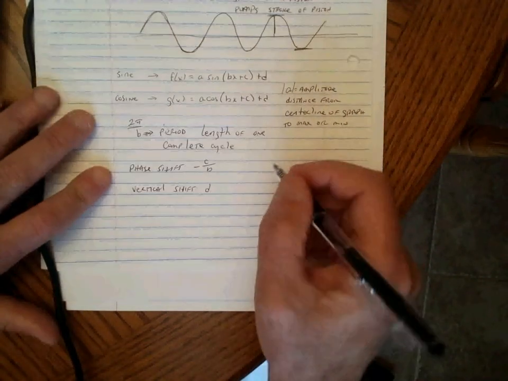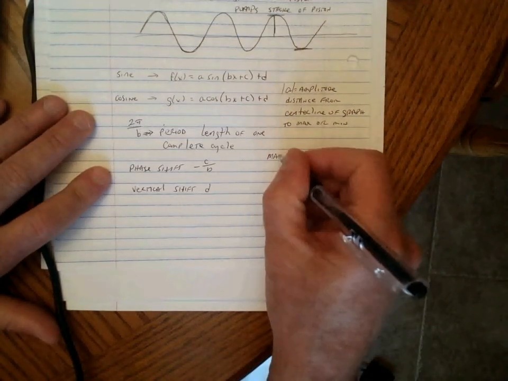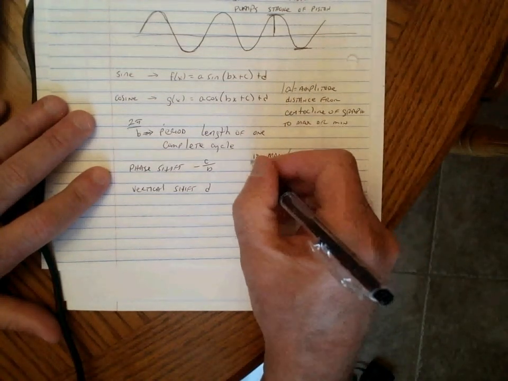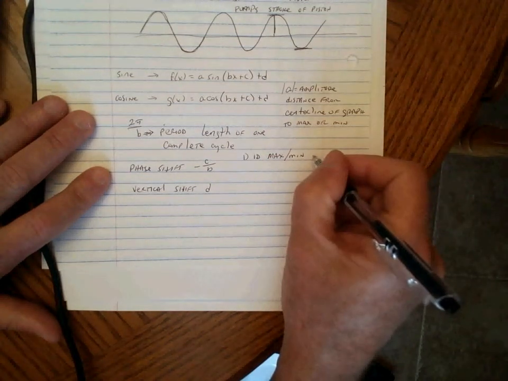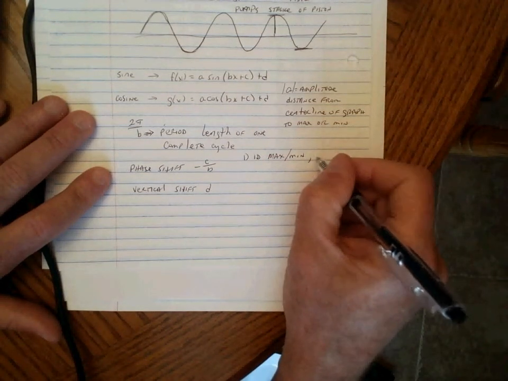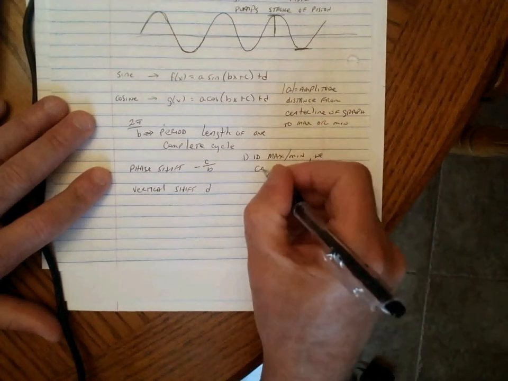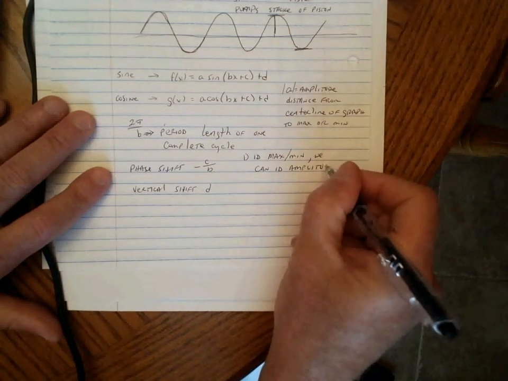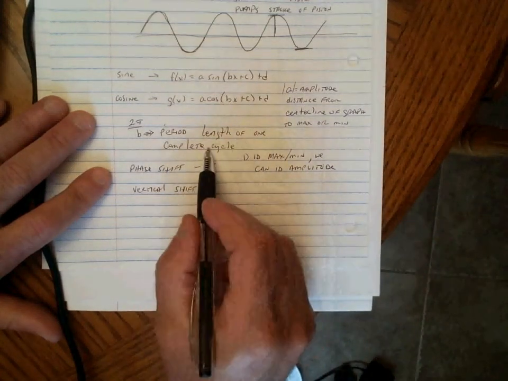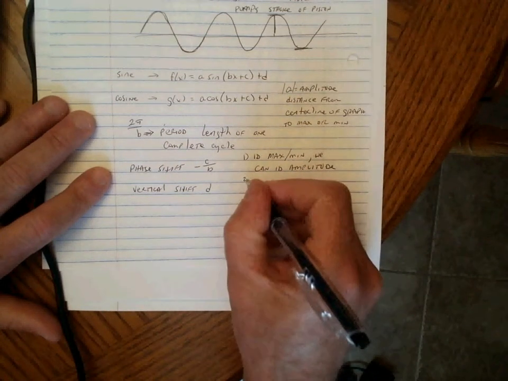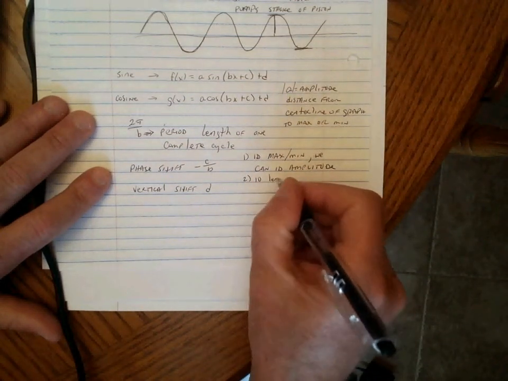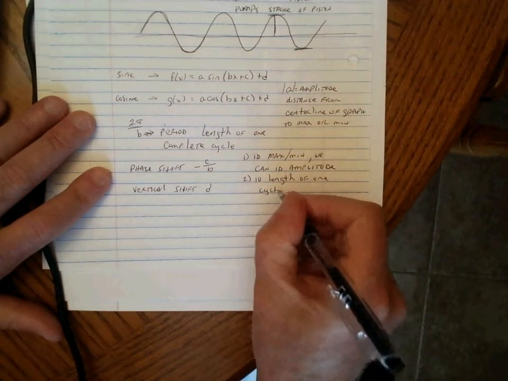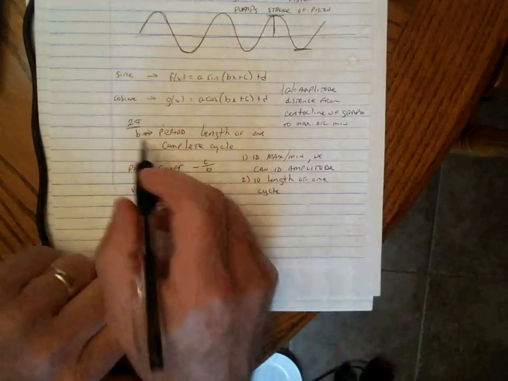If we can identify the max and the min, this gives us the amplitude. If we can identify the length of one complete cycle, we know the period, that allows us to find b.